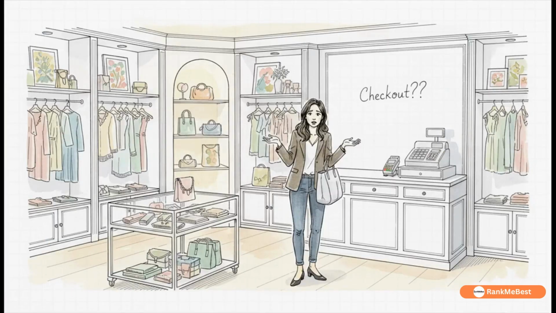I love this analogy because it's so perfect. Seriously, picture walking into the most beautiful store you've ever seen. Everything is laid out perfectly, the lighting's amazing, but there's no cash register. There's no one to help you. You can look at all this great stuff, but you can't actually buy anything. That is exactly what a website is like without a good, clear call to action. It's all sizzle and no steak.